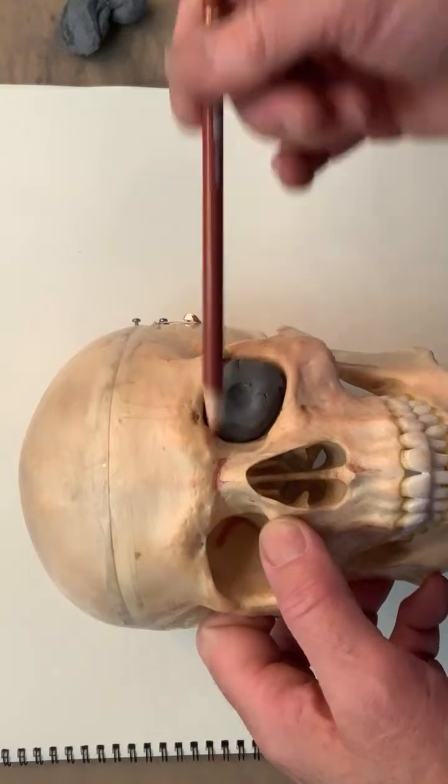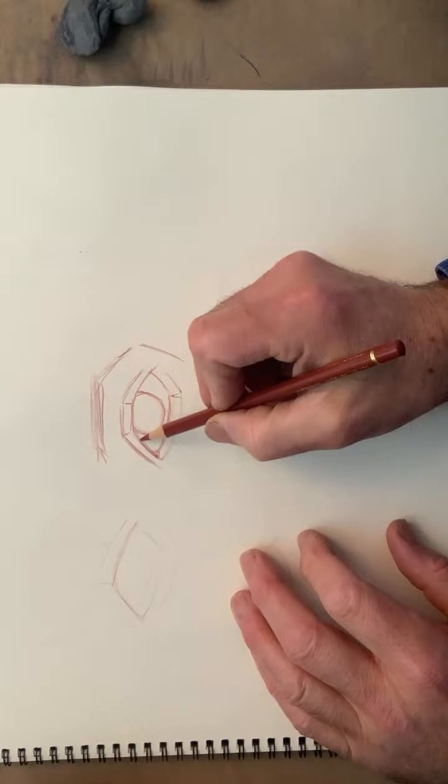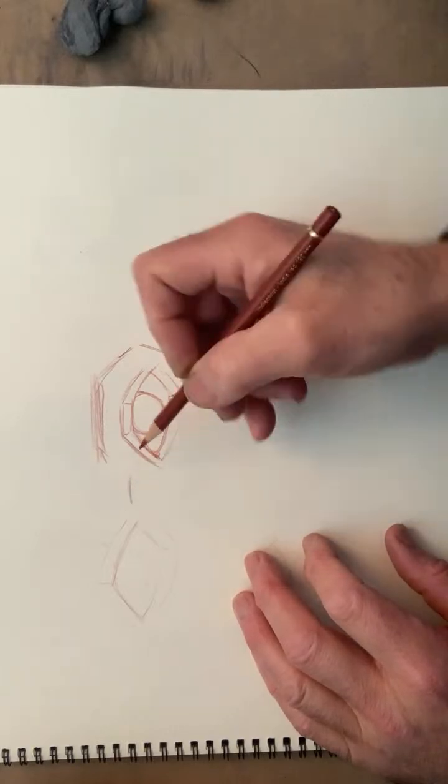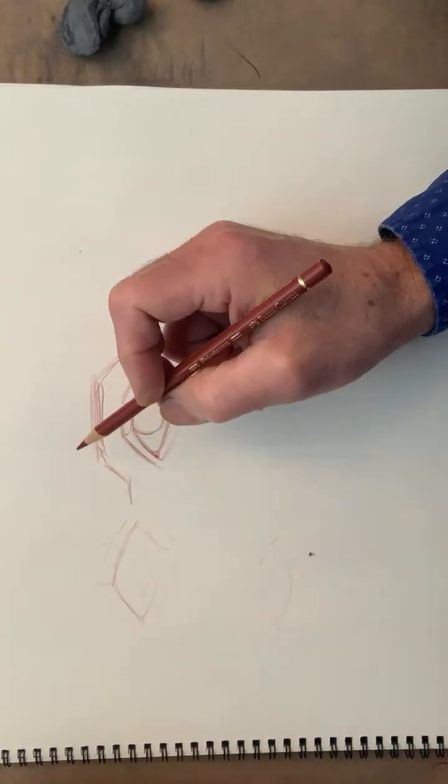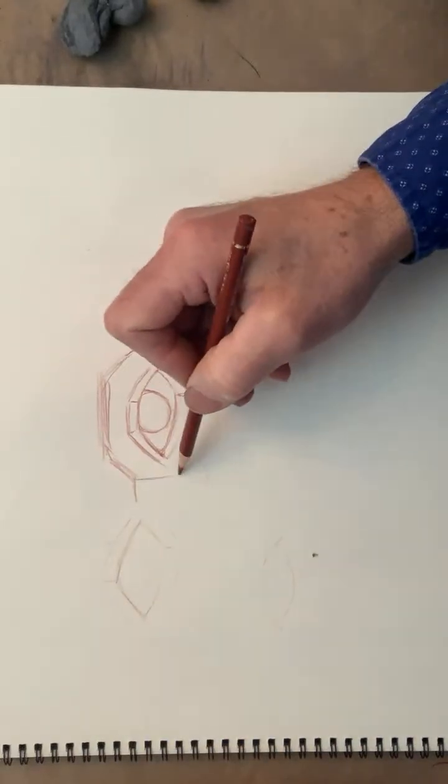Okay, so now we block in here the beginning of the nose, right? And we have now this portion of the orbit. That's going to be the nose, right here.